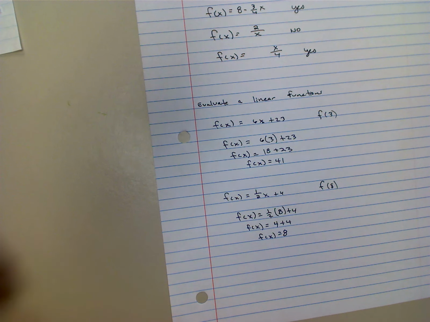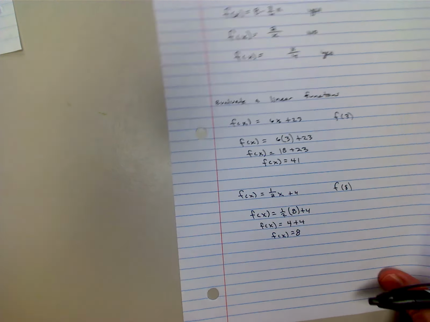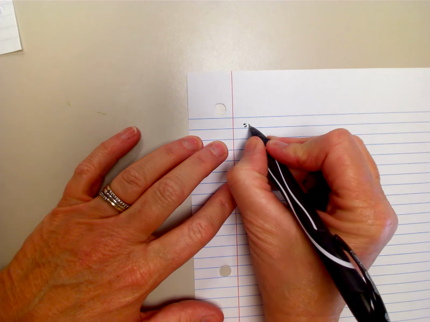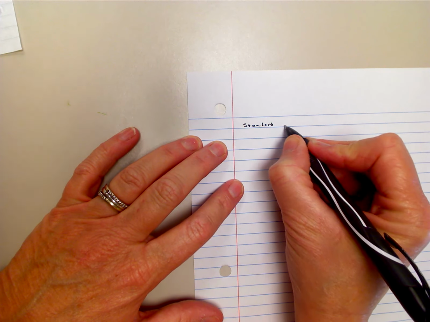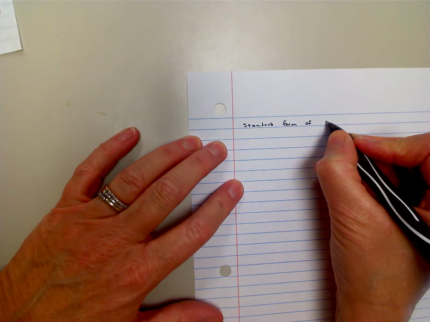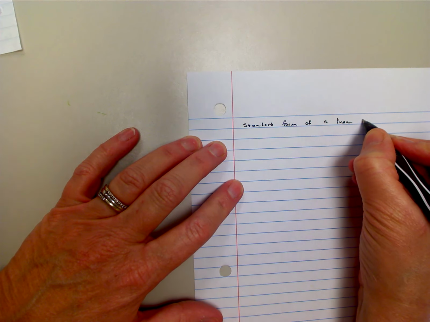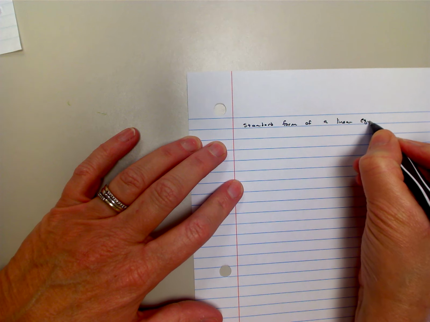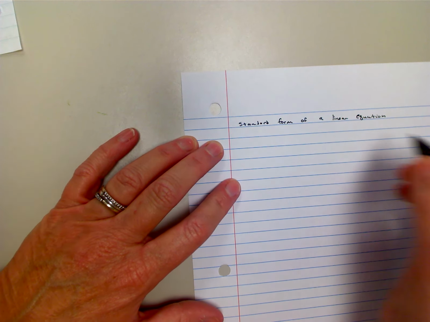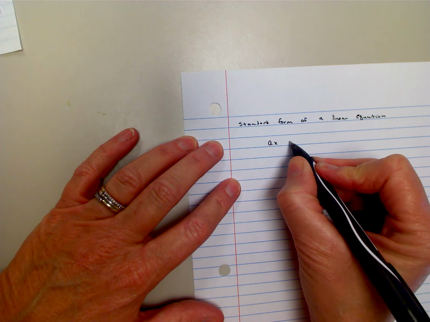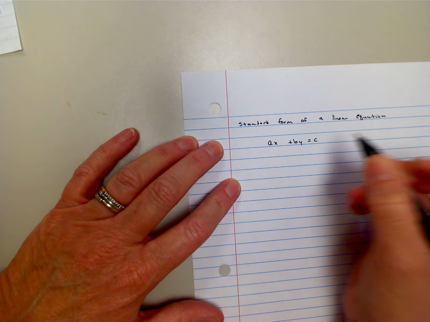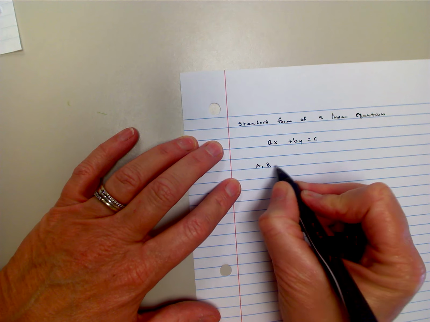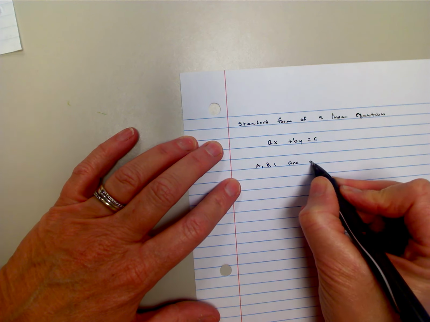Now the next part of this lesson is what we call standard form of a linear equation. It's important that you know this. We'll be working with this quite a bit, a little bit later in this chapter. So standard form of a linear equation is written in the form ax plus by equals c, where a, b, and c are all integers.